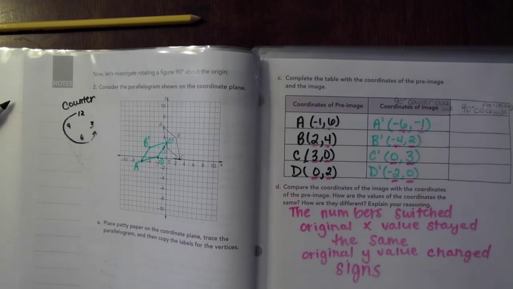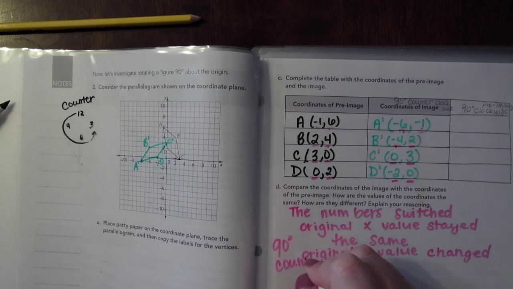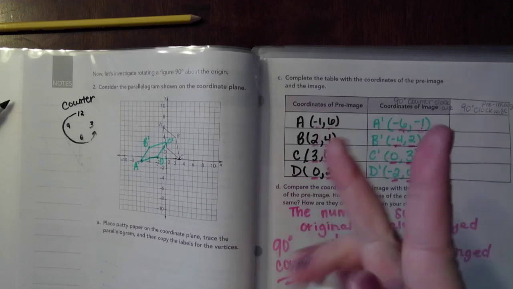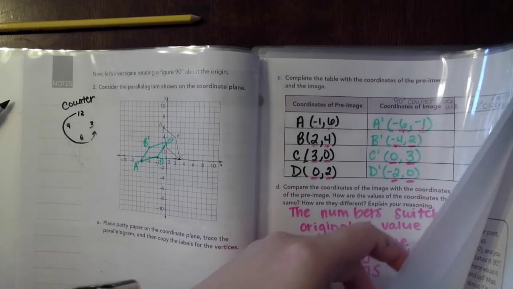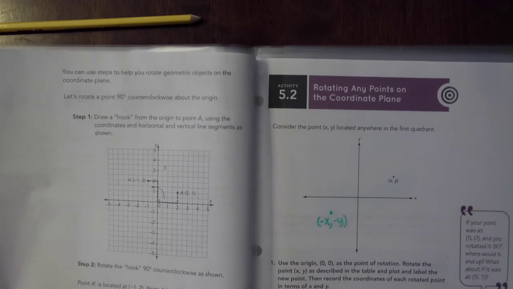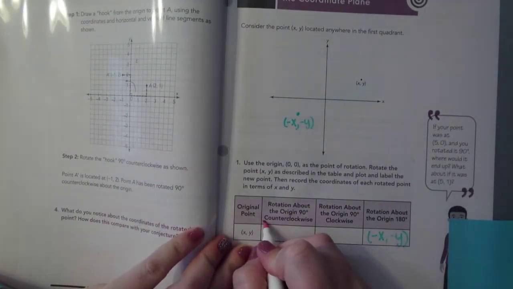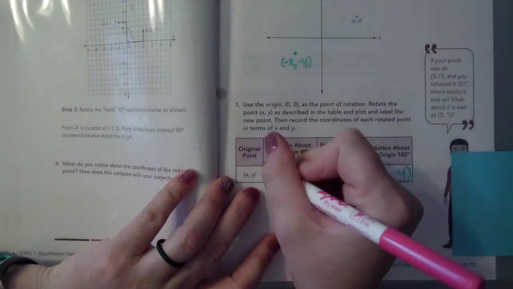So when we rotated 90 degrees counterclockwise, the numbers switched, so they switched like this, and then the original x stayed the same and the original y changed signs. So I'm going to go back to that rule where we're right here. If I go 90 degrees counterclockwise, the way we write this rule is x, y.